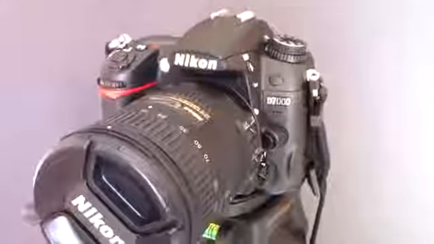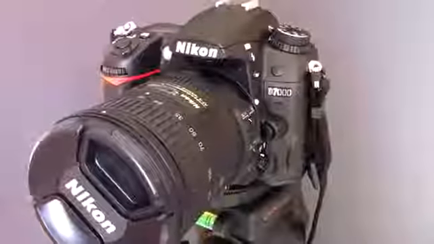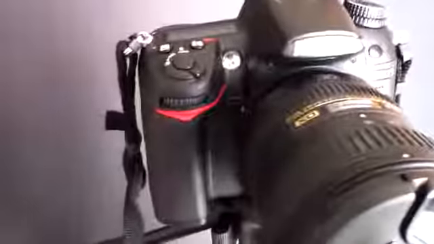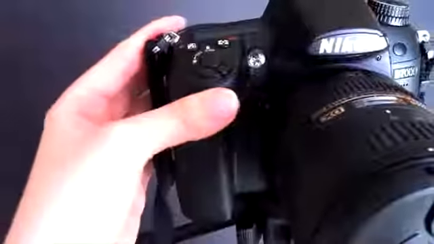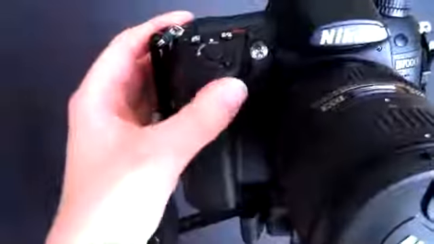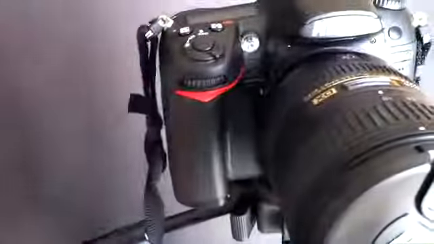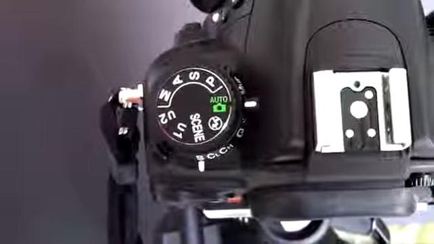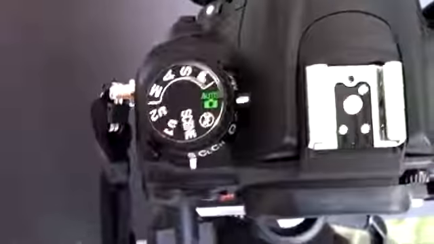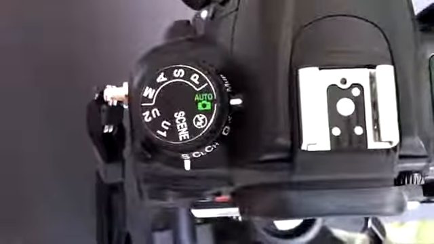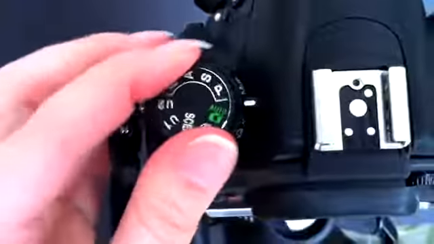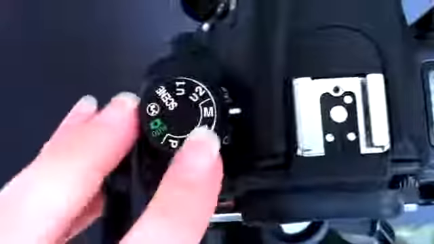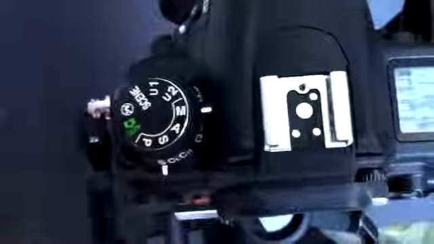Let me show you the aperture switch on the camera. For Nikon cameras, the aperture switch is usually right here. To be able to change the aperture value, let's set our camera into manual mode. This is manual mode.